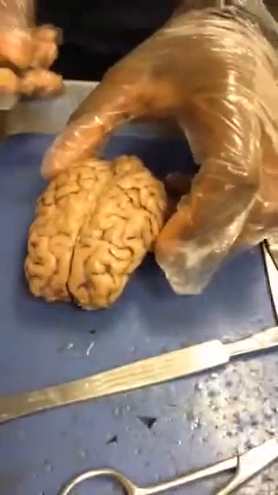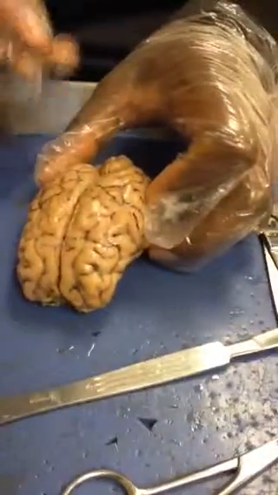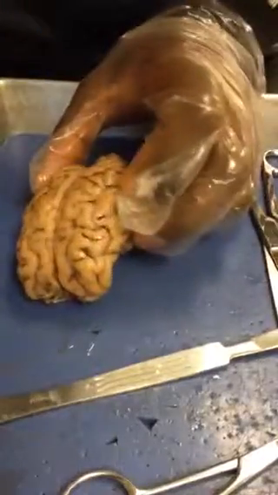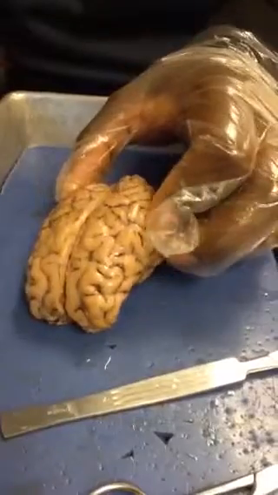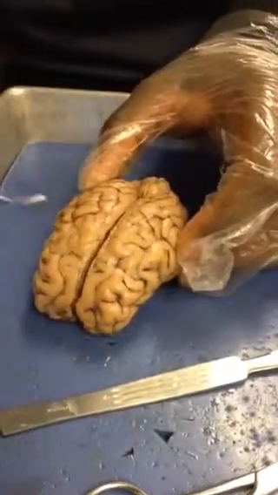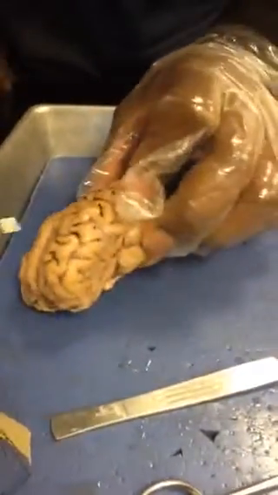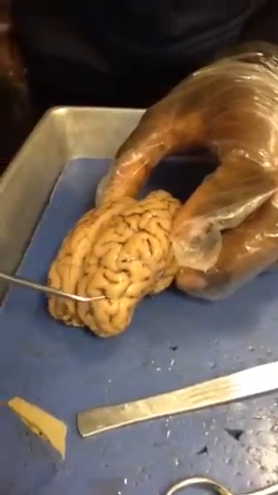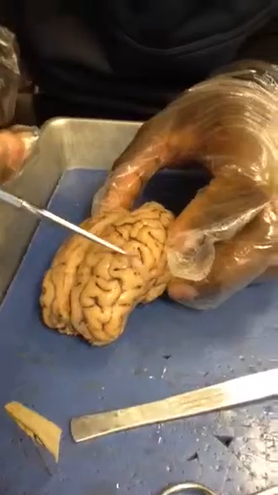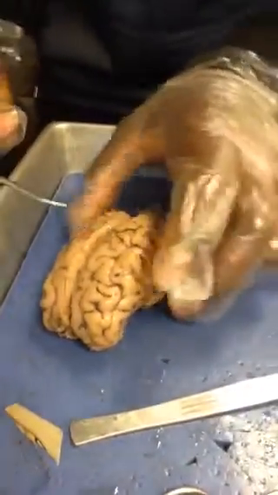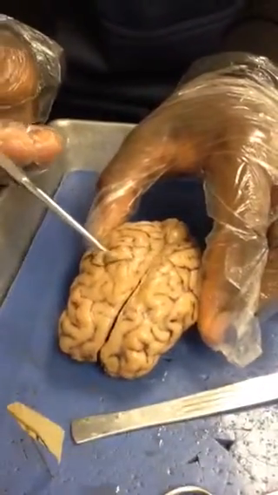First, I'm going to point out the longitudinal fissures. Those are the creases in the brain that go very deep. They're deeper than the other kind of creases, which are called sulci. The longitudinal fissures have a lot of blood inside of them, so they're more red, I guess. They're dark. They're right here, and they're found on both sides of the brain.